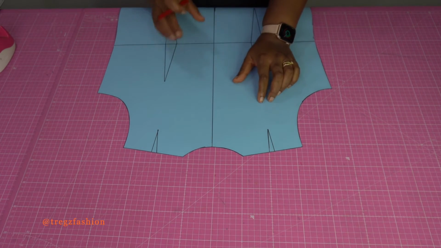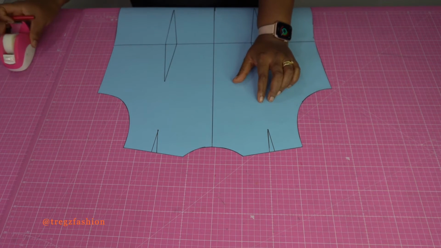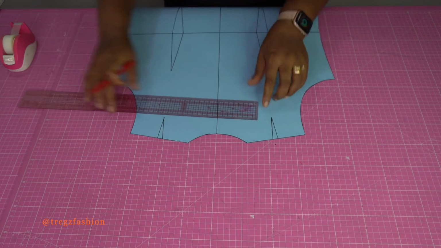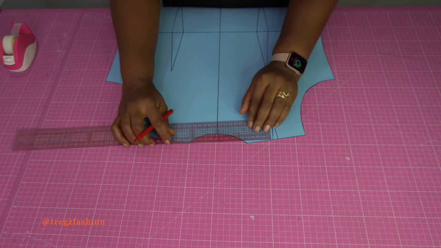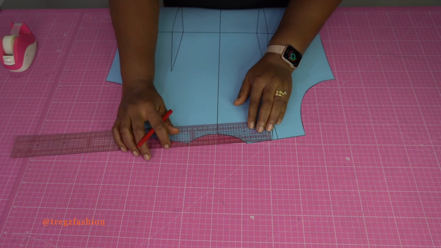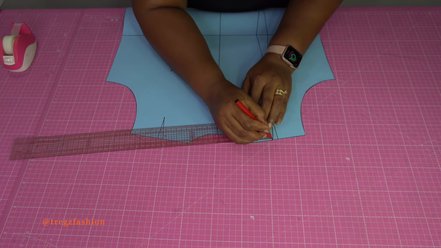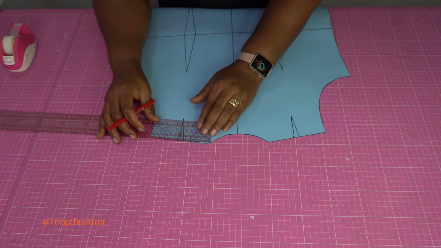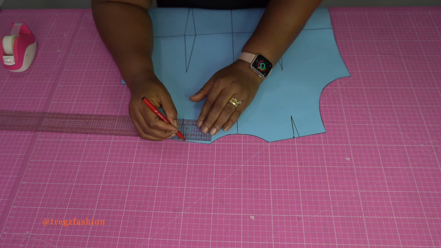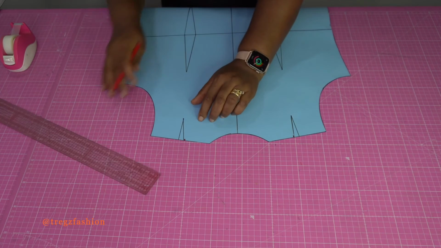So the first thing we are going to do is draw our neckline. You're going to measure from here just the way you did for the front part. You're going to measure 5 cm. I used 5 cm for the front part, so you're also going to use 5 cm for the back part, or whatever value you use for yours, that's what you're going to use for the back as well.